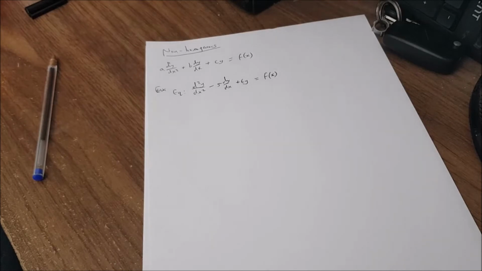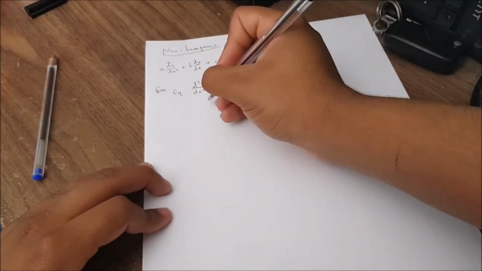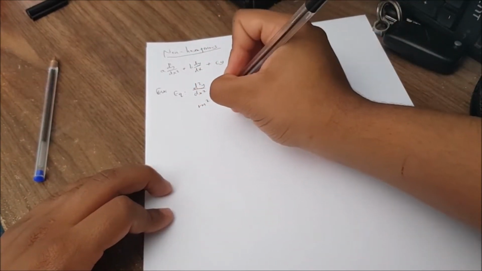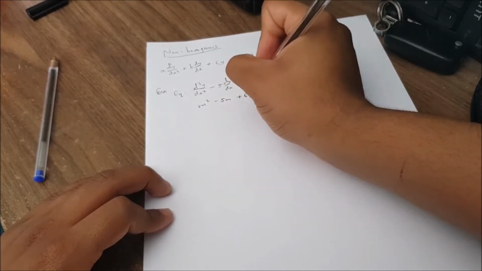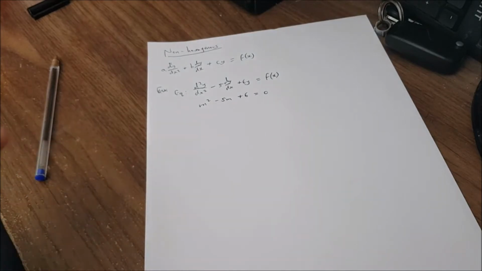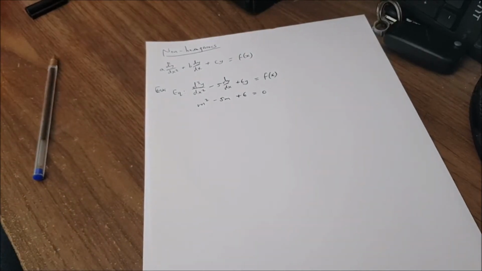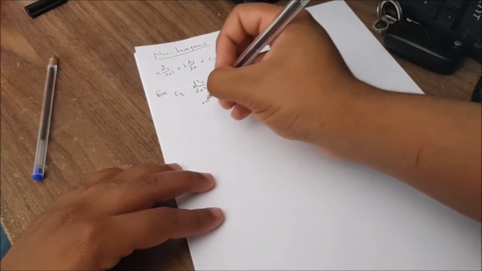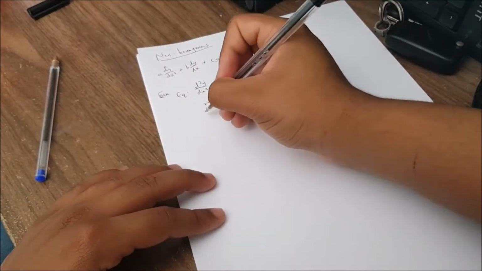This is what you always have to do first. So we're going to say that m² - 5m + 6 = 0. That's what we're going to do first. You always have to do this. Now, we're going to factor, if possible.